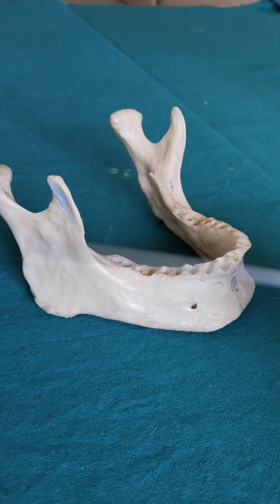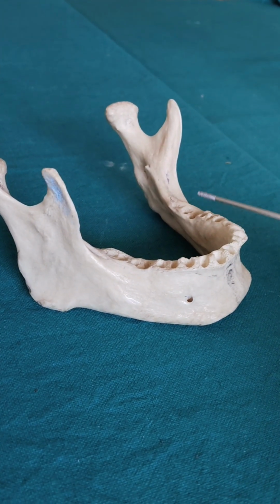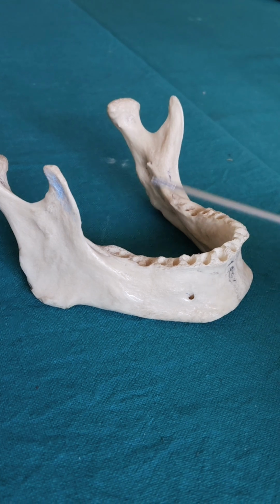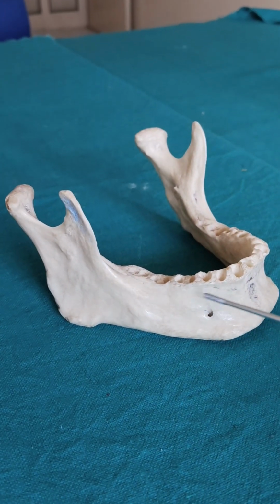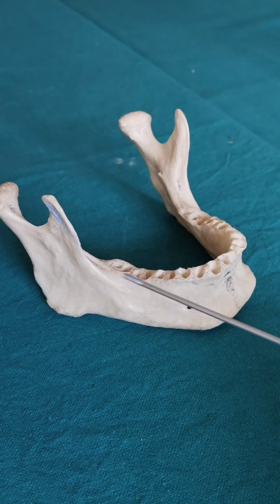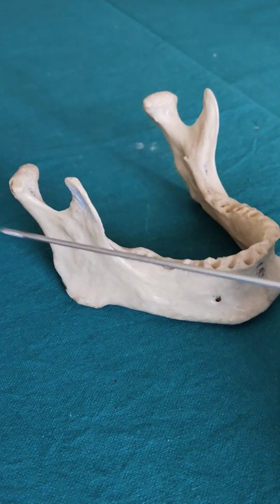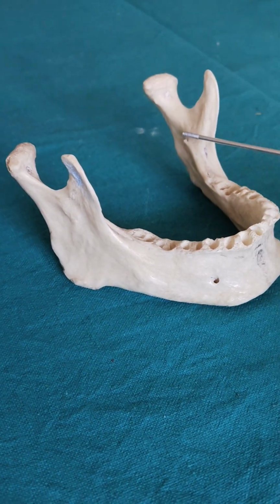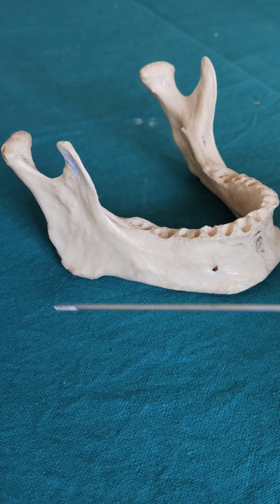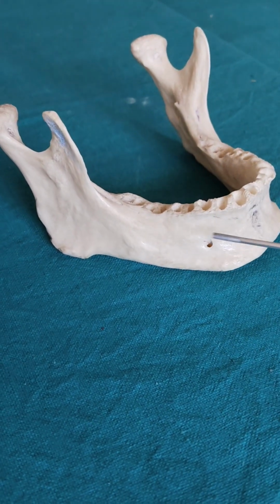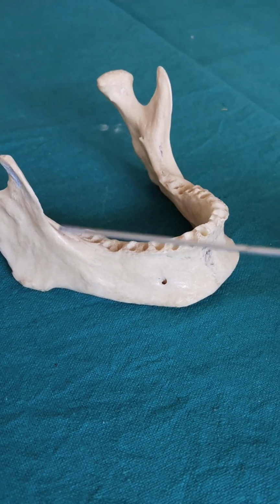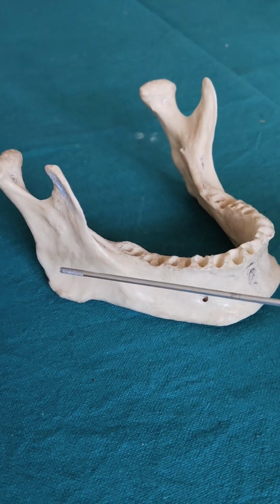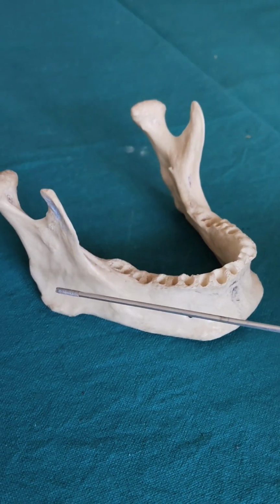First of all, the mandible is the lower jaw and it is the strongest bone of the face. Now the mandible has a body which is horseshoe shaped and it has a pair of rami. This portion is called the ramus of mandible and this portion is called the body of mandible. So it has two rami and a body. Ramus provides attachment to the muscles of mastication.